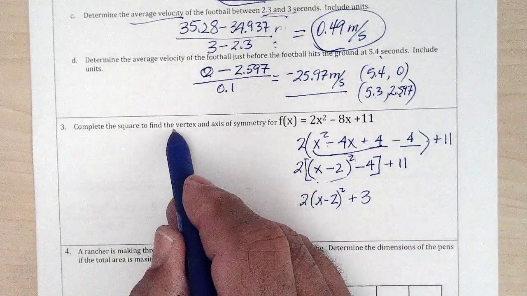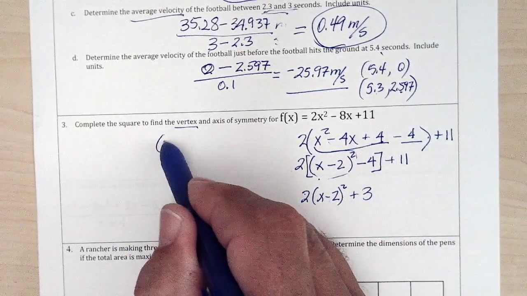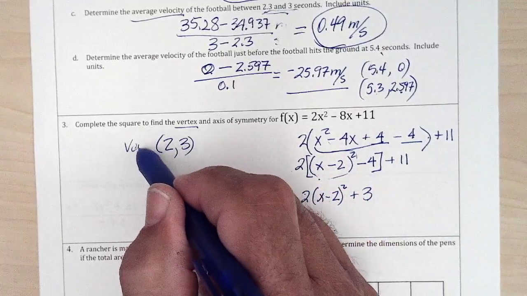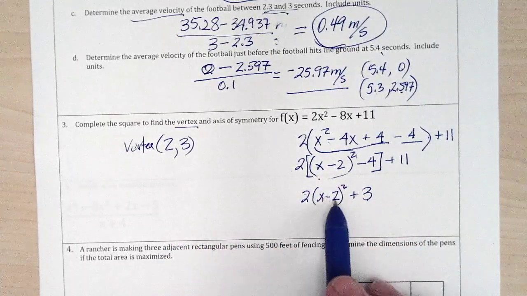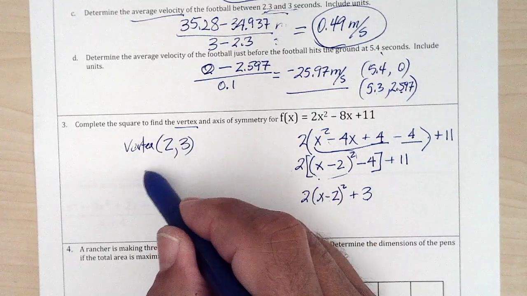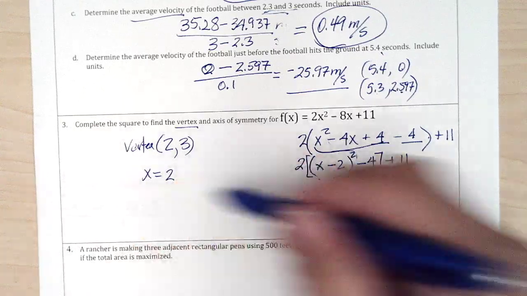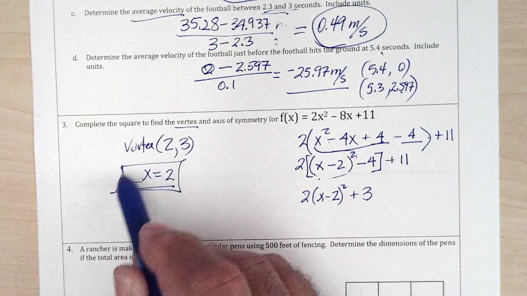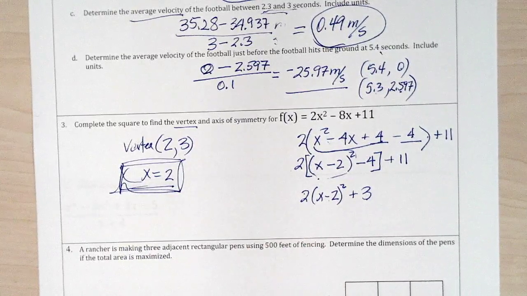So the vertex, well, this parabola is moved over 2 and up 3. So there's the vertex. And the axis of symmetry or center line is at 2 because this is moved over 2. So it's at x equal 2. X equal 2 is a vertical line, and that's the center line or axis of symmetry. It's an equation. You need to write it as an equation. It'll be an x equal.